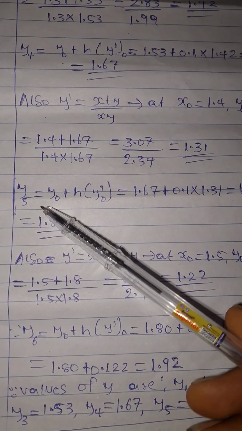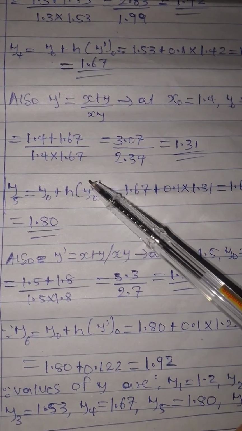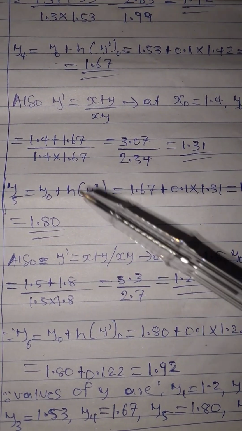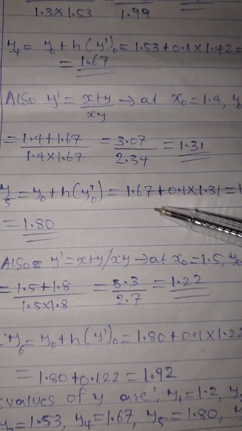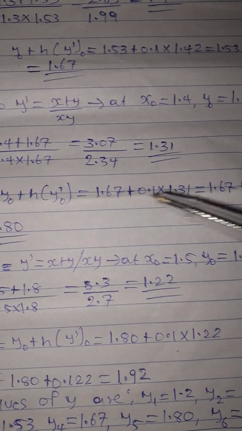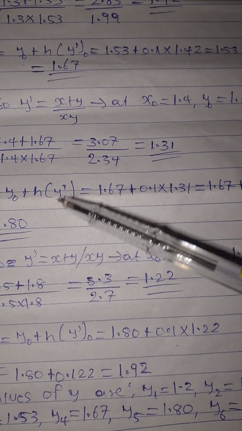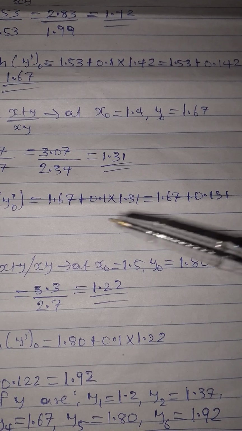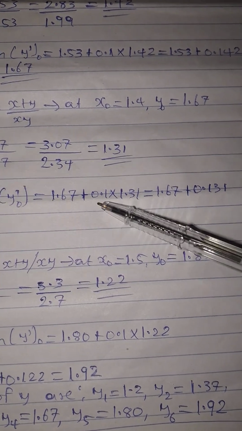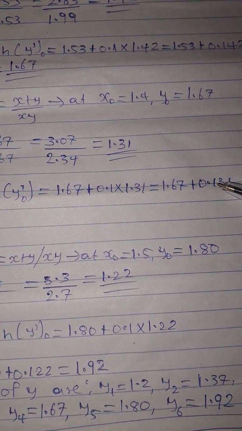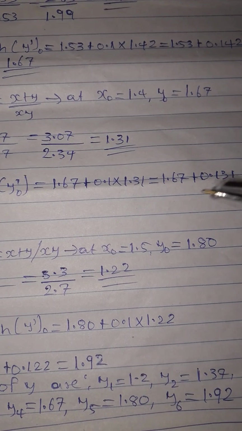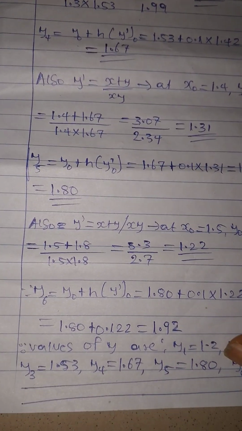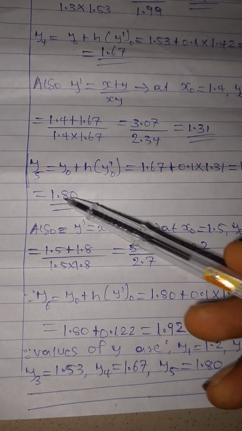So let's find the value for y5. Therefore y5 is equal to y naught plus h bracket y prime naught, where my value for y naught is the value for y4, which is 1.67, plus h, 0.1, times my value for y prime naught, which was 1.31. So 1.67 plus 0.1 times 1.31, which gives me 0.131. If I add this together, that gives me 1.80.